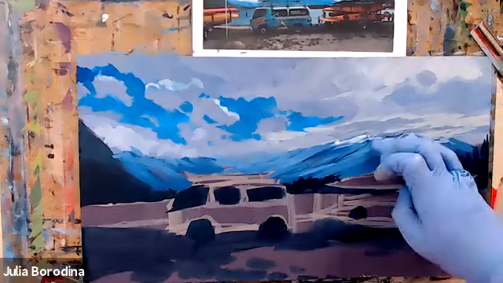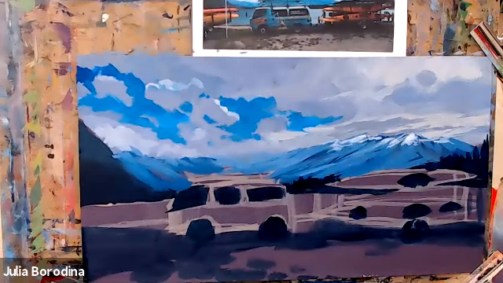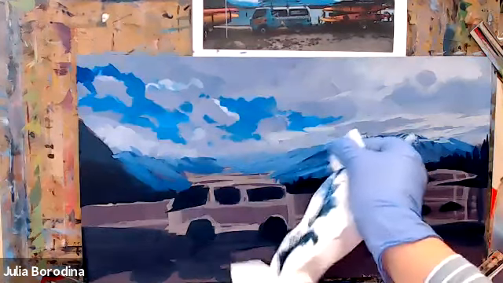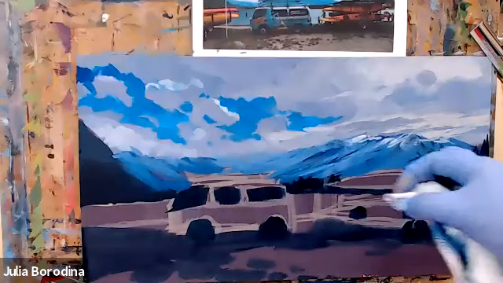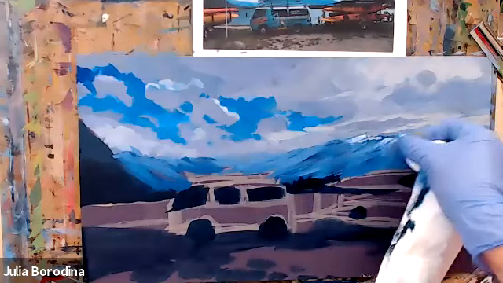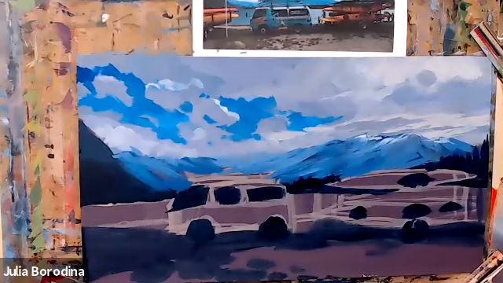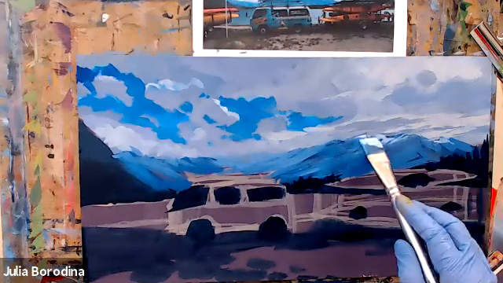Again, if it's too much, maybe we can take some of it off. Okay, maybe just giving it a bit more of a glimpse rather than an overly excited amount of snow.